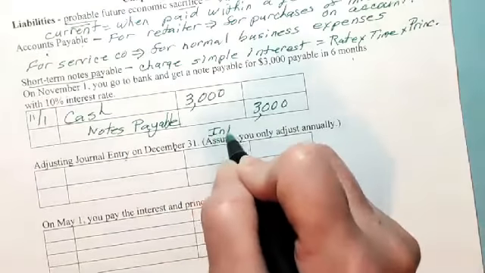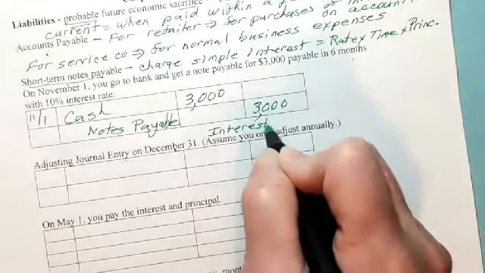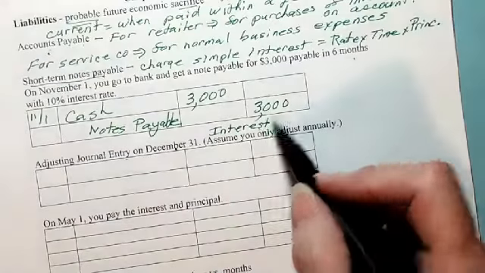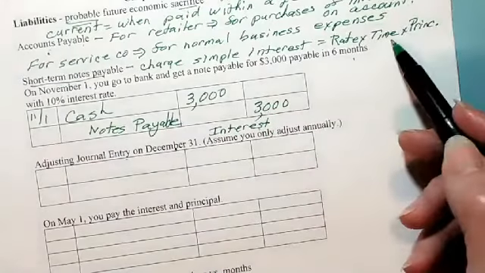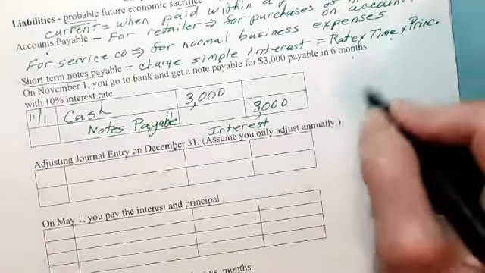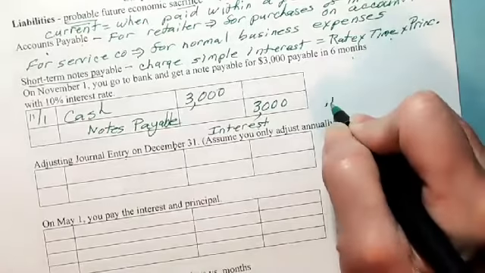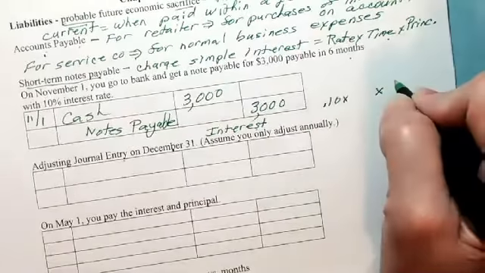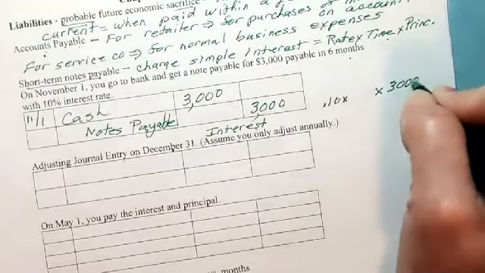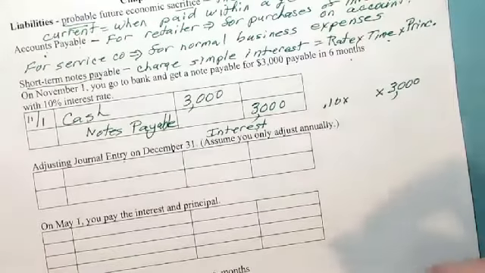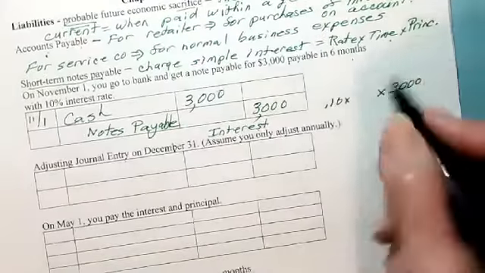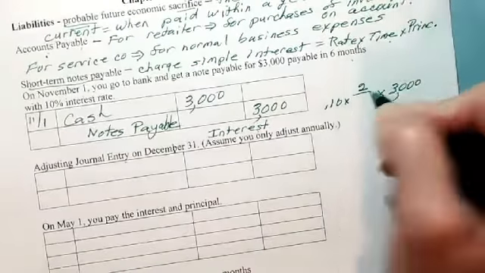And the adjusting entry is for the interest. Just like on the receivable side, we're going to use our same formula. So our rate is 0.10. I'm going to leave the time because that takes a little bit of thought. Our principal is the 3,000. And then the time from November 1st to December 31st, 2 months. So that's 2 months up here.